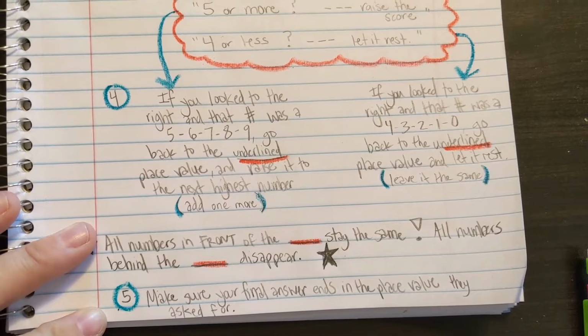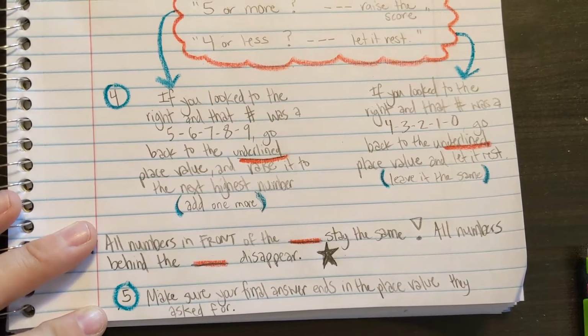That's really, really important. Make sure your final answer ends in the place value they asked for.